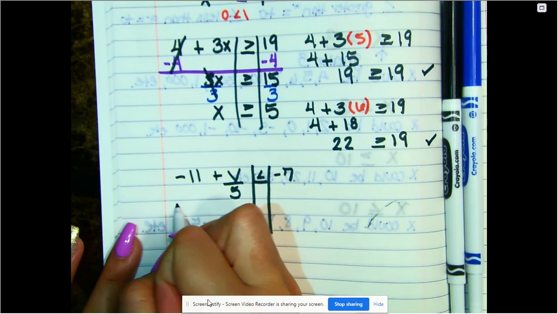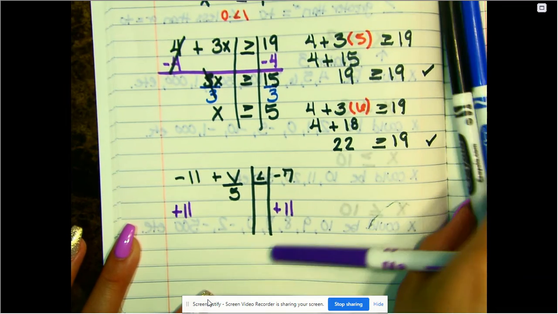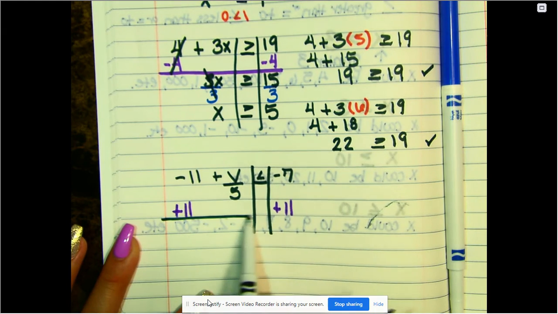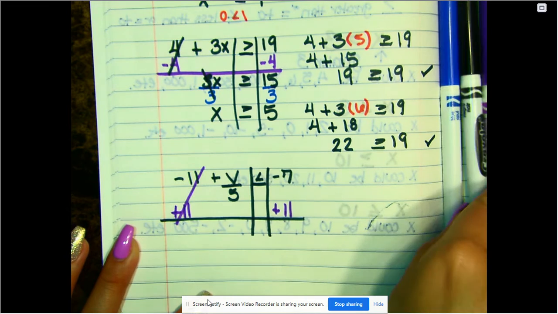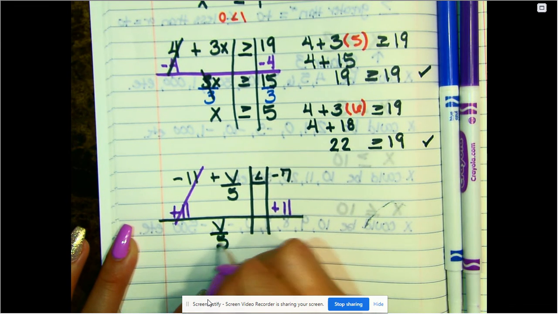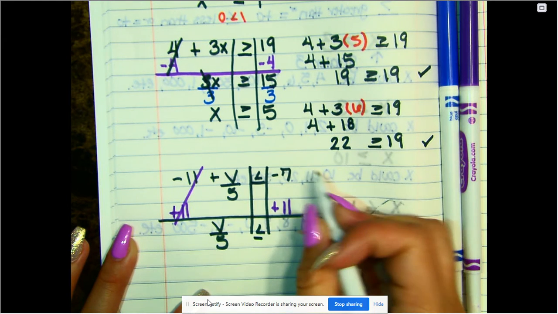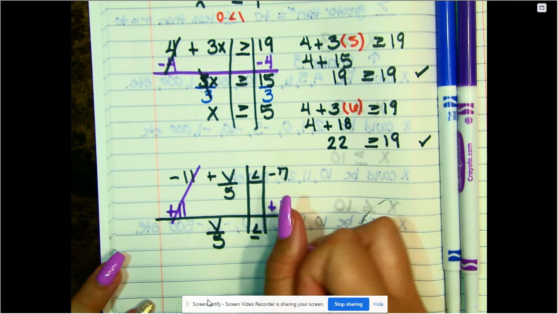I'm going to add 11 to both sides. Negative 11 plus 11 cancels. I am left with v divided by 5 is less than or equal to negative 7 plus 11, which is 4.